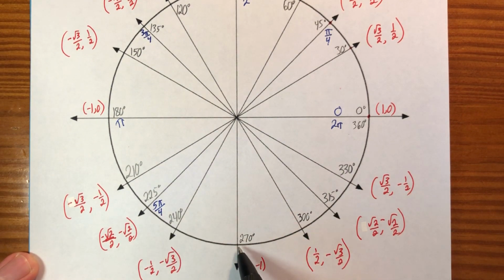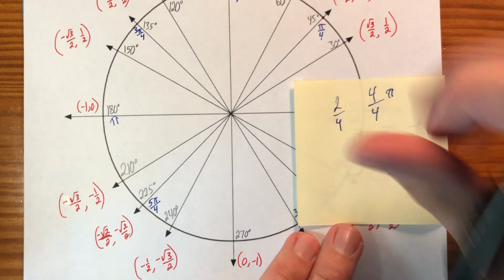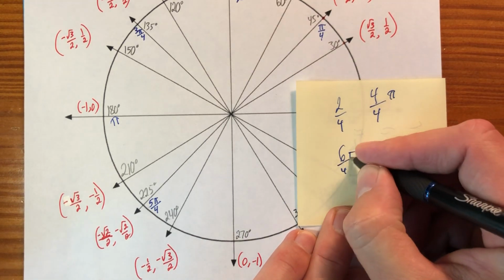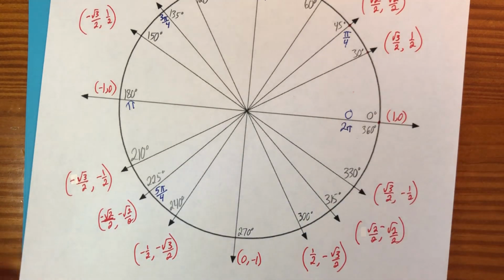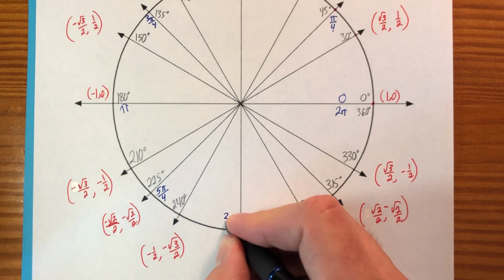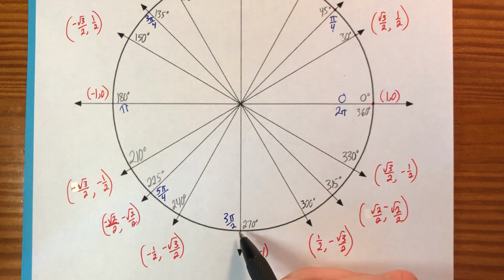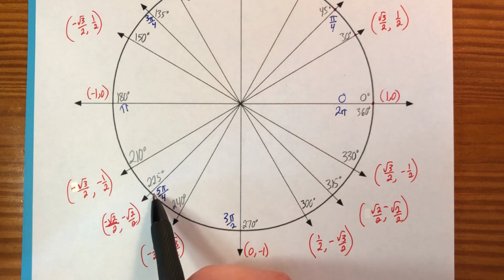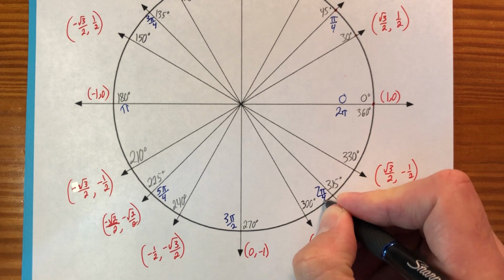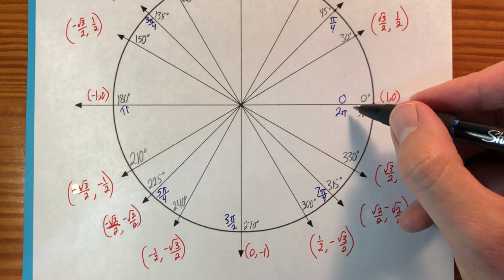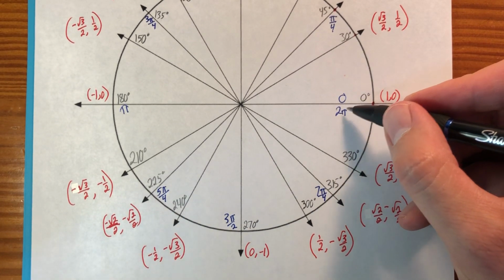I walk 6 fourths. No one says 6 fourths. Everybody calls it what it really is in its reduced form. That would be 3 halves. So I walked 3 pi over 2. Okay, so 5 pi over 4, 6 pi over 4, 7 pi over 4, and then 8 pi over 4. 8 over 4 is 2.